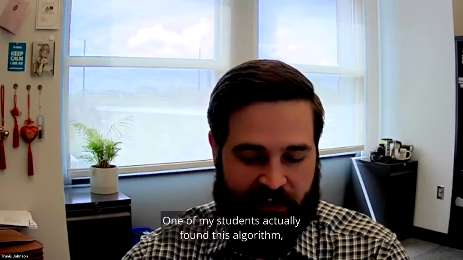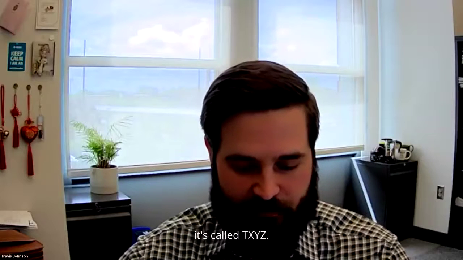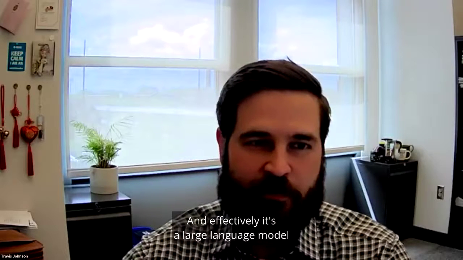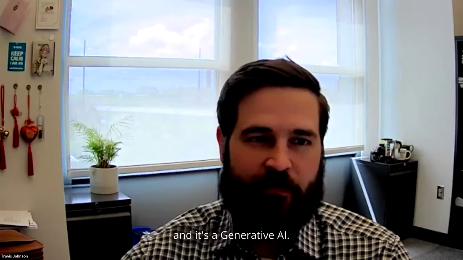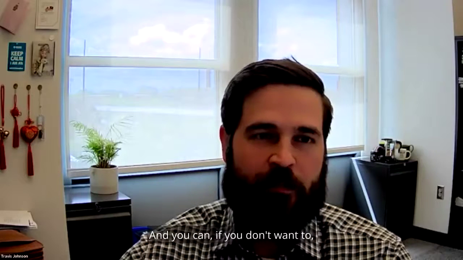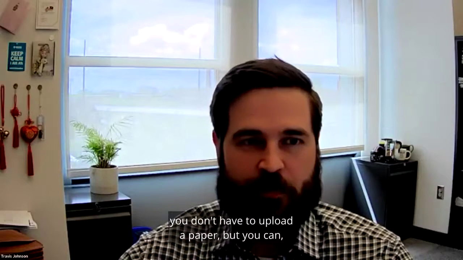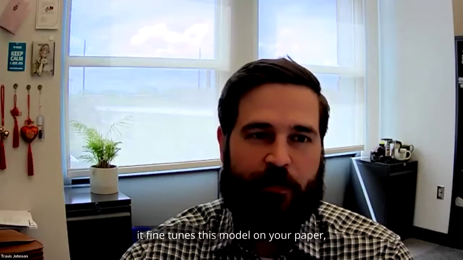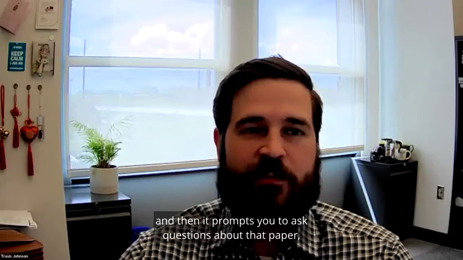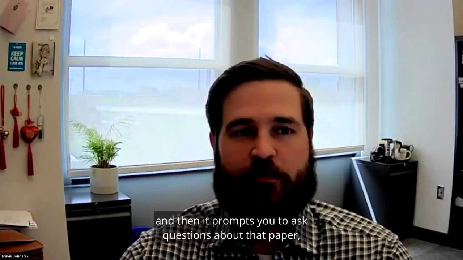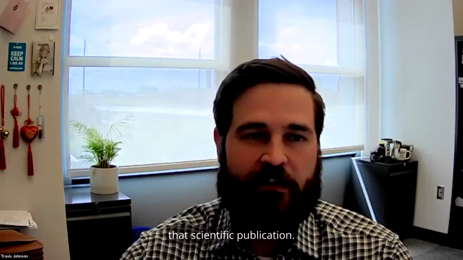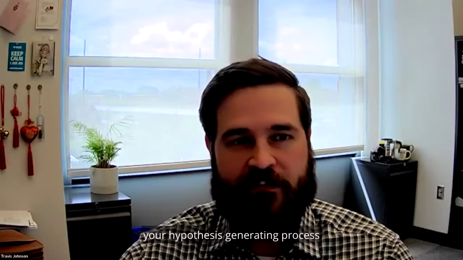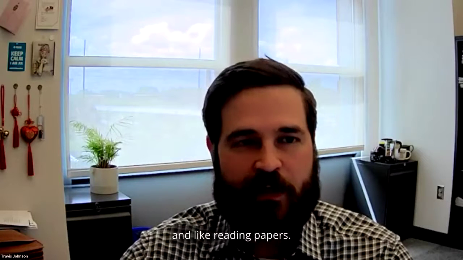One of my students actually found this algorithm. It's called TXYZ, and effectively it's a large language model, a generative AI. You don't have to upload a paper, but you can. And when you upload your paper, it fine-tunes this model on your paper, and then it prompts you to ask questions about that scientific publication. So it can speed up your hypothesis generating process, and reading papers.